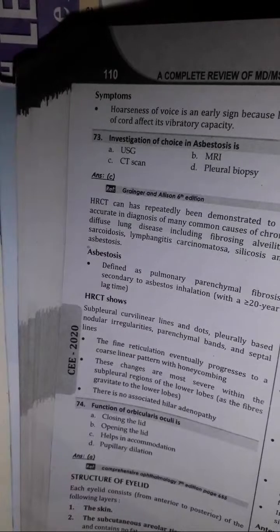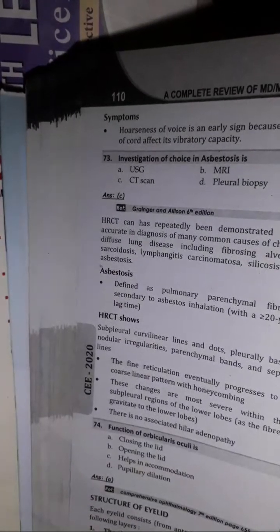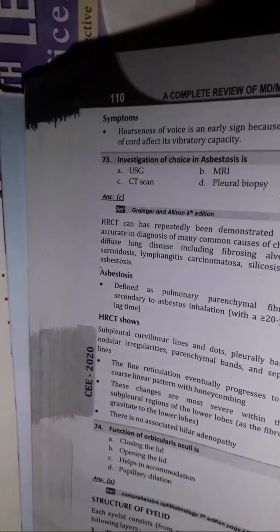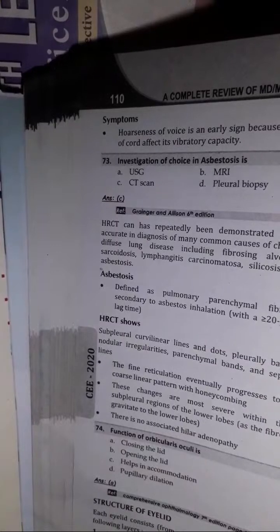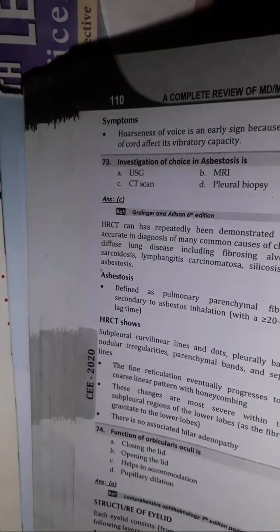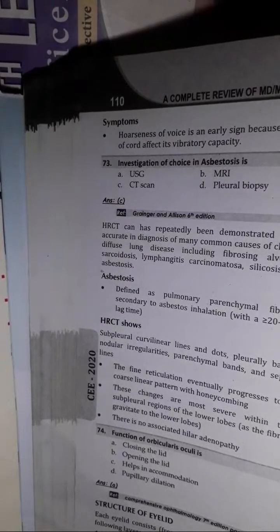The question is: function of orbicularis oculi is? The answer is closing the eyelid.